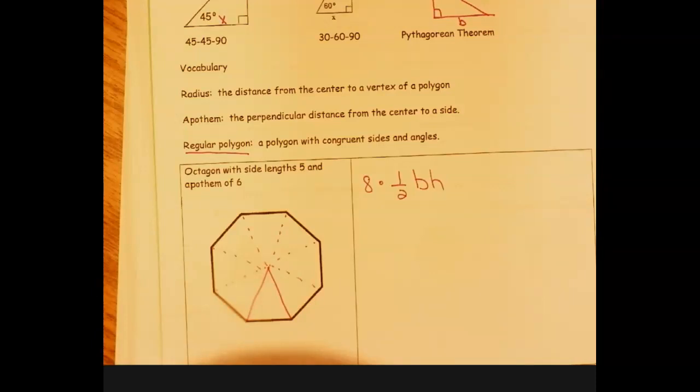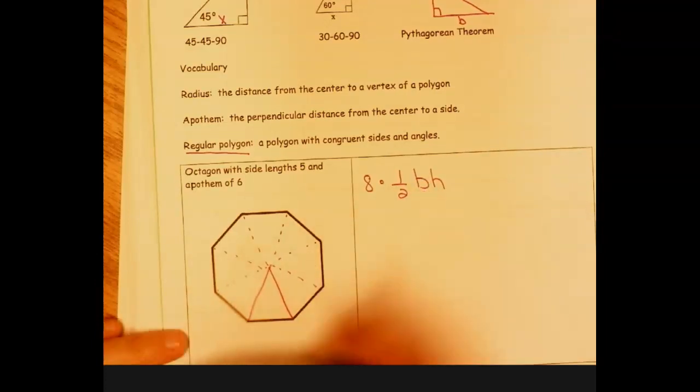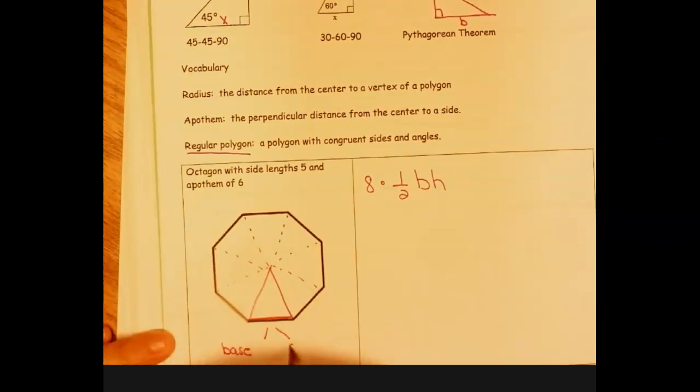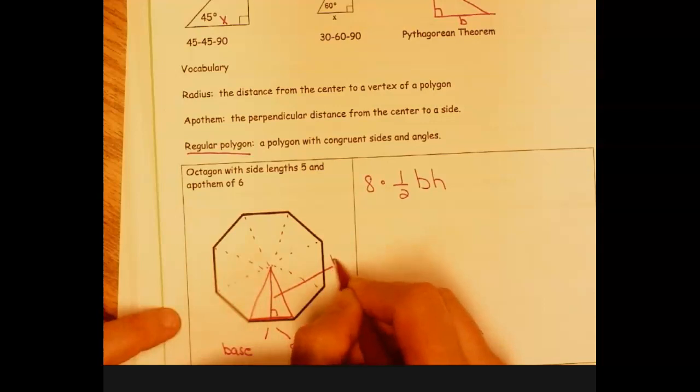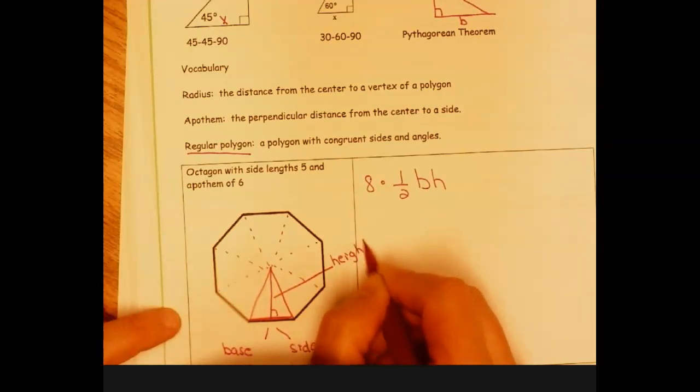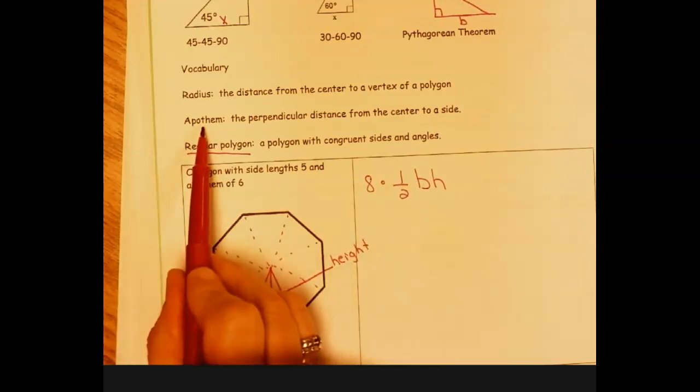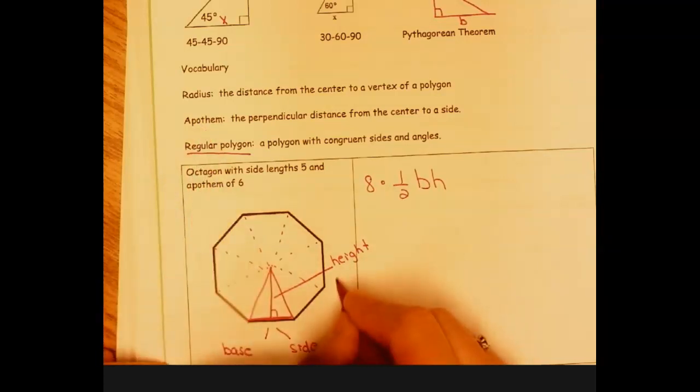So let's look at a couple pieces of vocabulary. First of all, we know what the base is in a triangle. That's this guy right here. It's the base. When we talk about it with regards to a regular polygon, it's also one of the sides of the regular polygon. Second, we talk about the height. The height is this piece right here for our triangle. And again, inside that regular polygon, here's one of the new key words. It's called the apothem, or sometimes called the apothem.